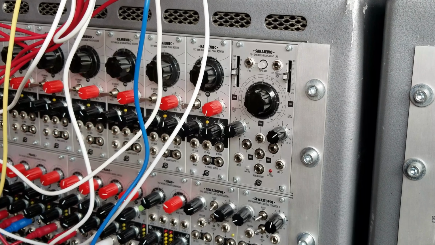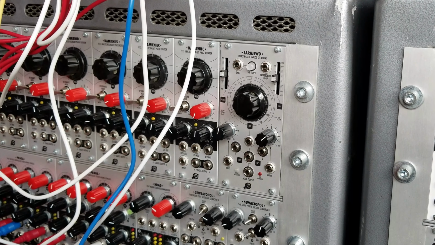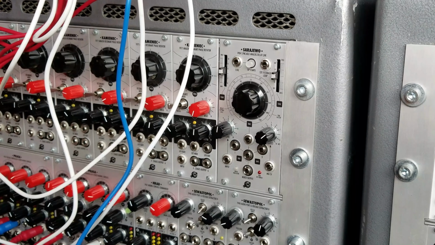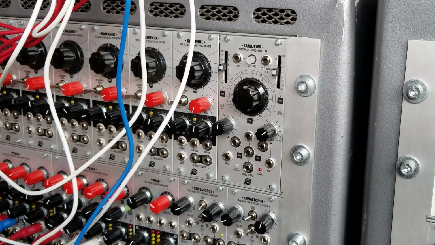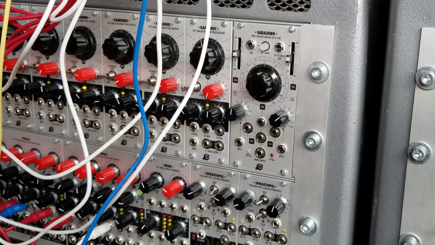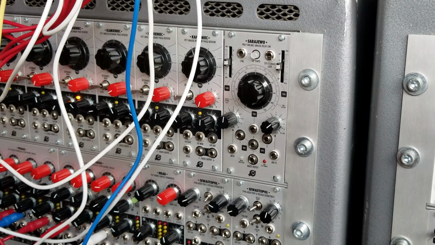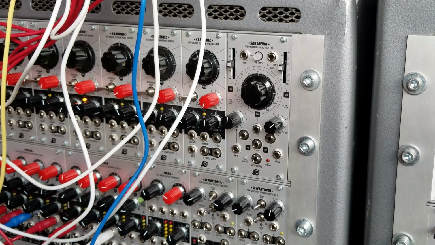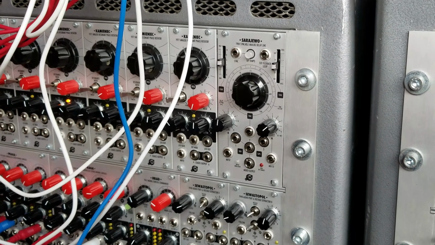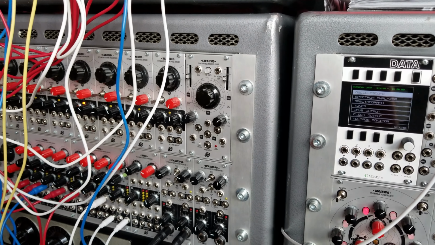What it does, it multiplies or divides the incoming clock to offer the closest available delay range that is in sync with the clock. So whatever you throw at it, it will sync to it for sure.